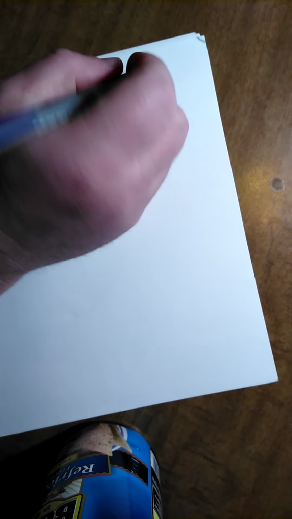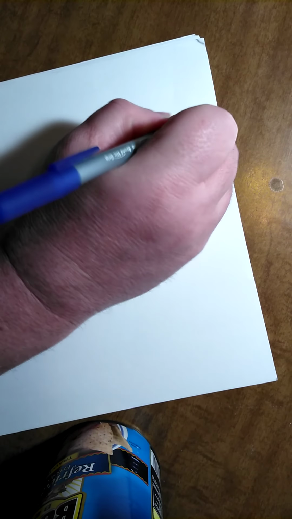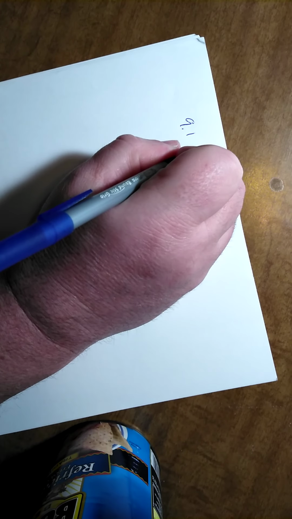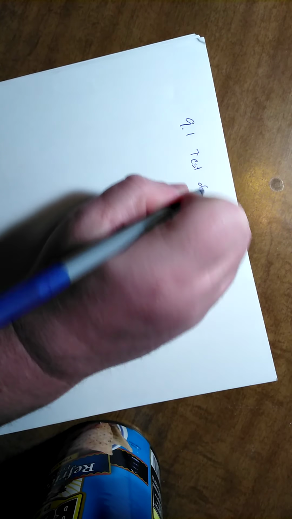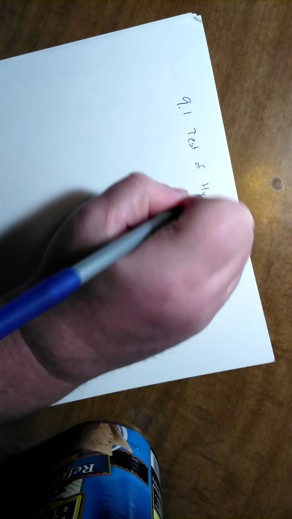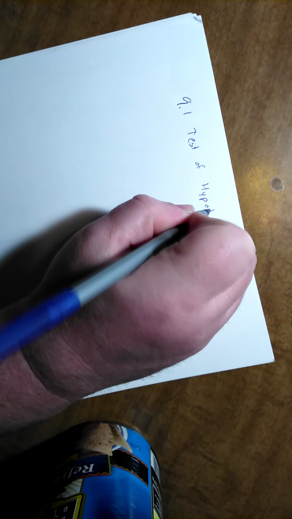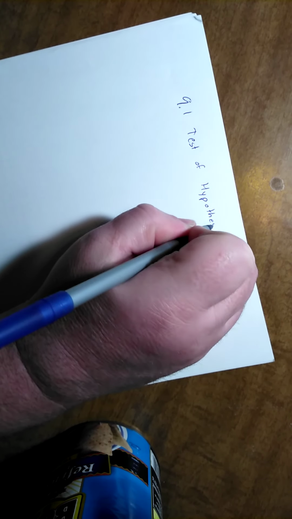All right, good morning. Let's see if we can get through some test of hypothesis today. This is going to be 9.1, and what I'm going to do with us is come up with a plan of how we're going to do these problems, and I'll try to take you through the steps, but it's going to be a bit confusing until we go through an example. I do want to outline our steps before we get into an example here.